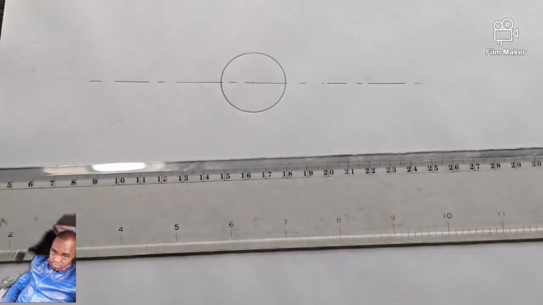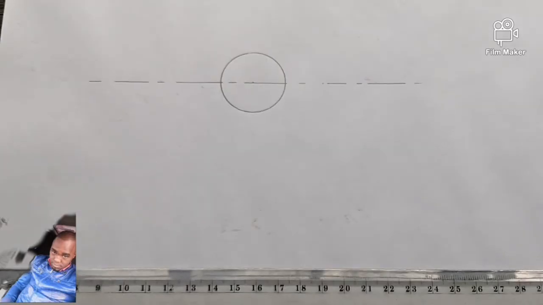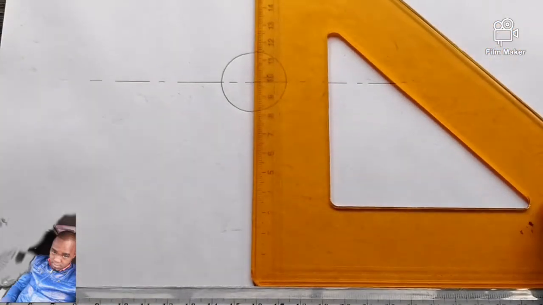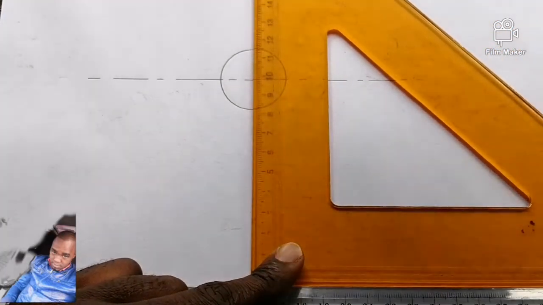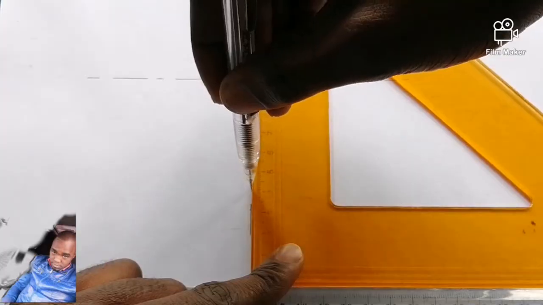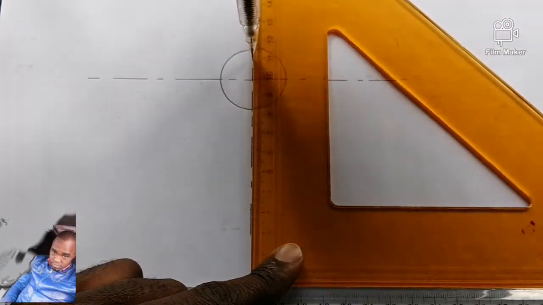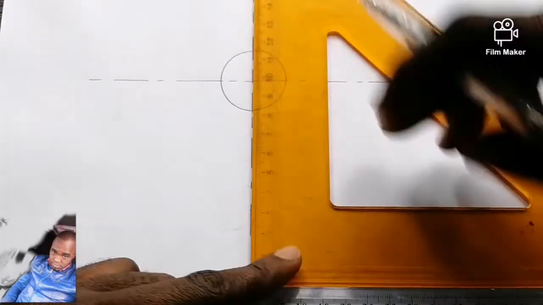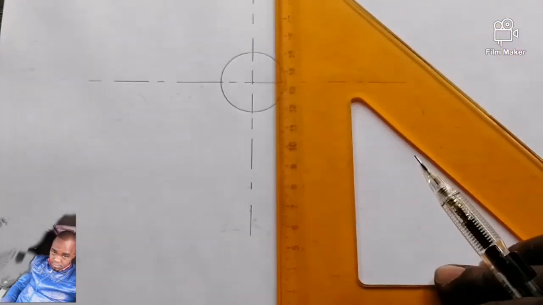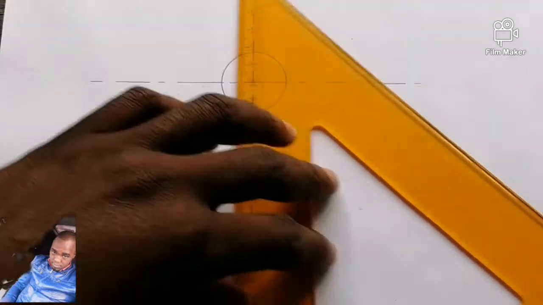We always draw a center line dark or solid, it is up to you how you call it. Then I can draw a vertical center line again, like this. You understand?